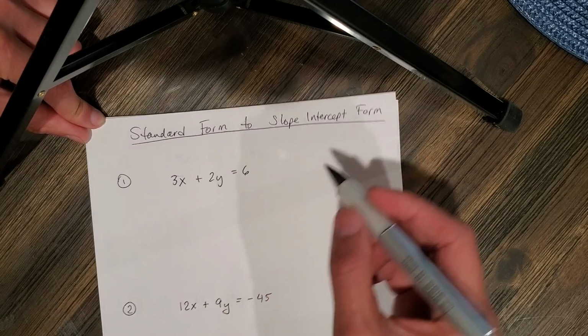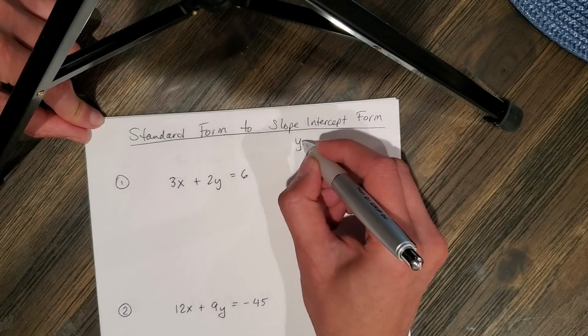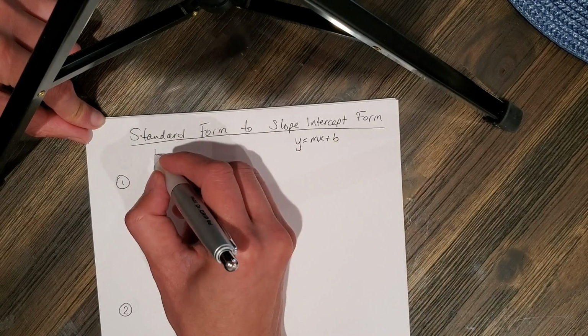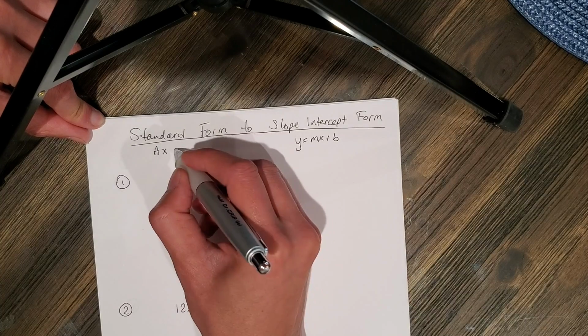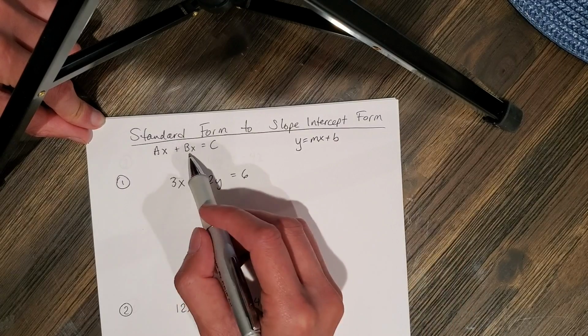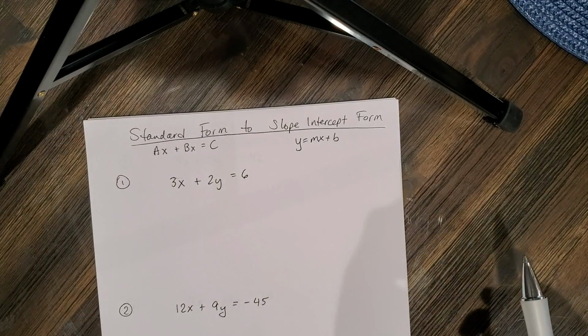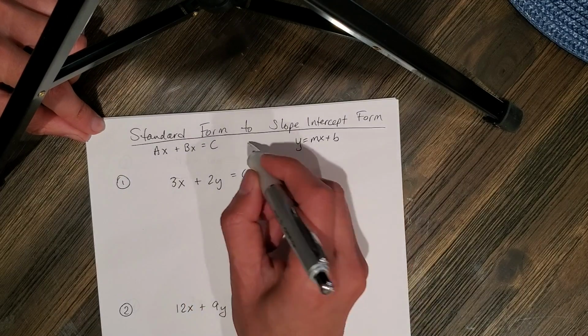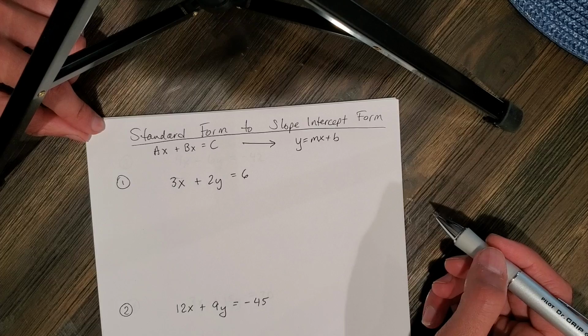Okay, and then remember slope-intercept form is y equals mx plus b. So the way standard form would be written would be like this: capital Ax plus capital By equals C. Okay, where A, B, and C are numbers. So we have here standard form to slope-intercept form.